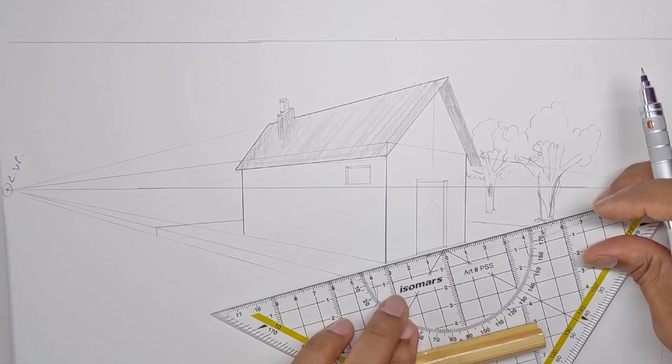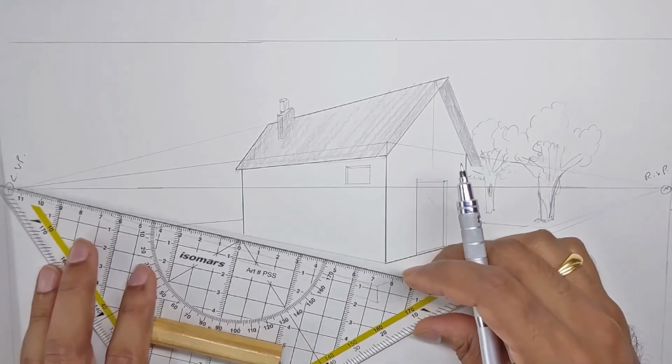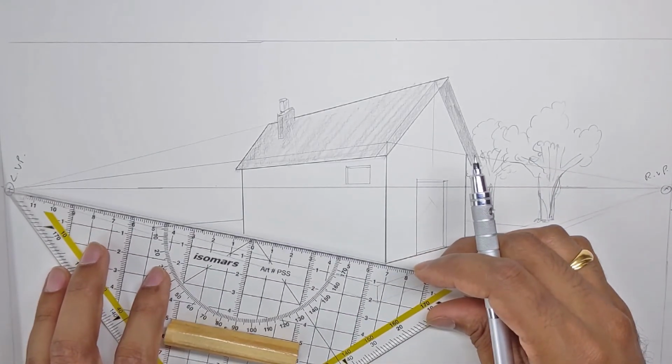I have one more video lined up on how to draw shadows in 2-point perspective, so make sure you check that out as well.